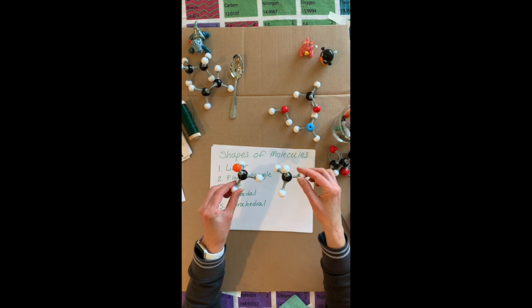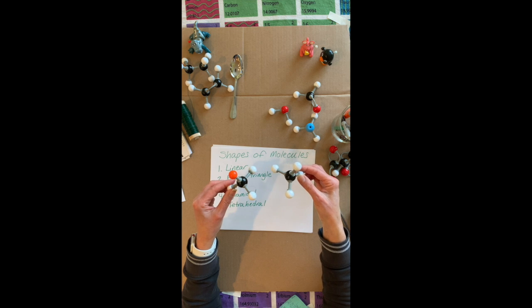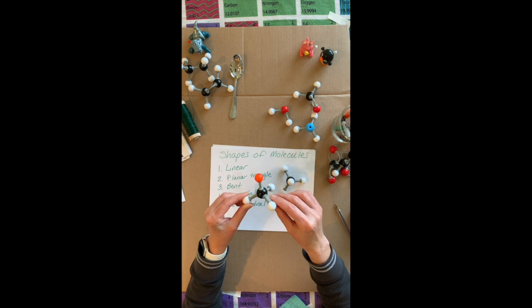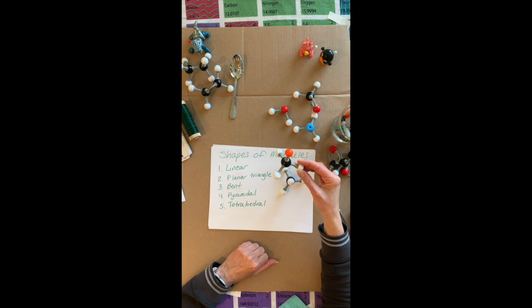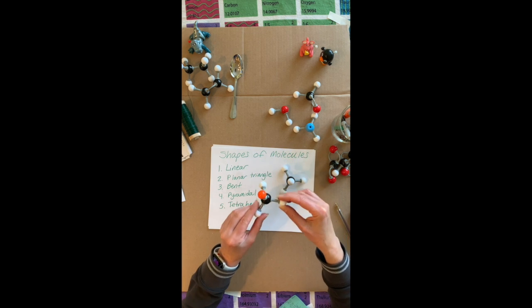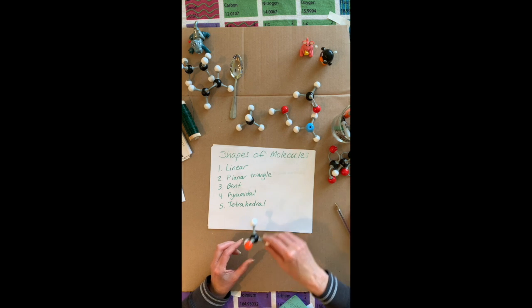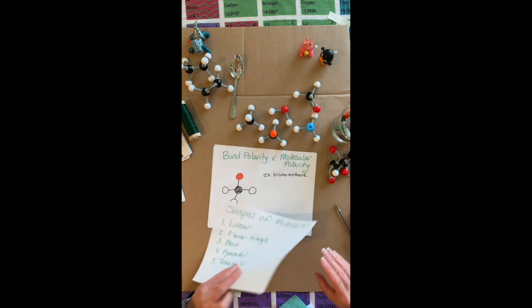Now, the difference between these two is just one element. This happens to be bromomethane, and I'm going to talk more in detail about this example in a few minutes, okay? This happens to be plain old methane, okay? And you had to do some bonding with this example. All right, so let's see what we have here.